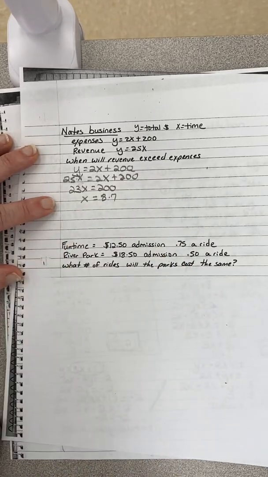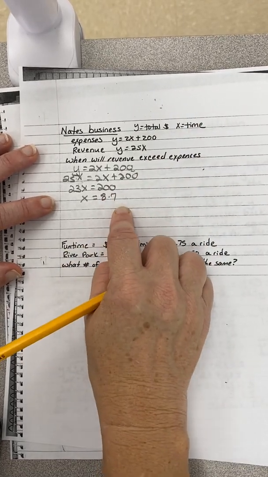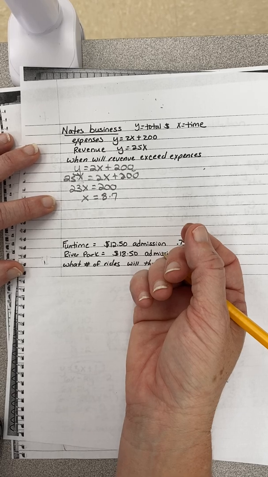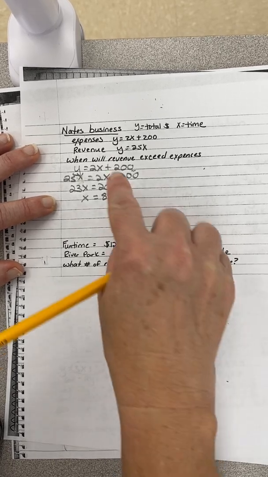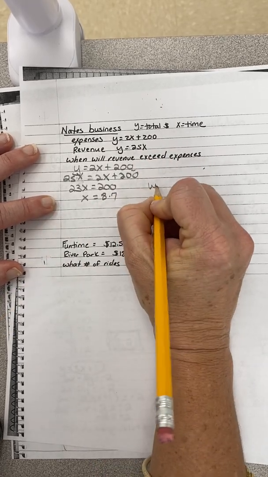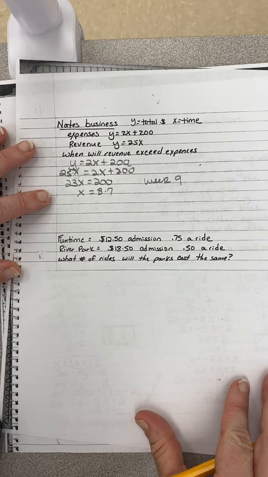I get 8.7 once I round. So basically, let's say this is weeks, after 8.7 weeks, it's going to end up matching. Well, what I'm trying to do is find out what week will the revenue exceed the expenses. So your answer would be week 9. At week 9, he'd be good to go with money.